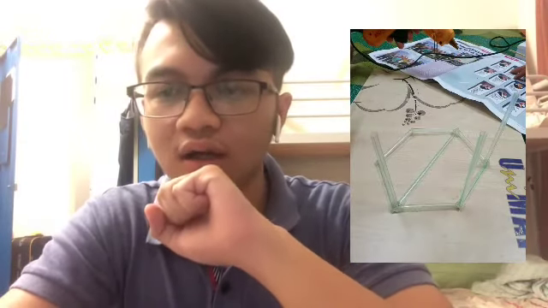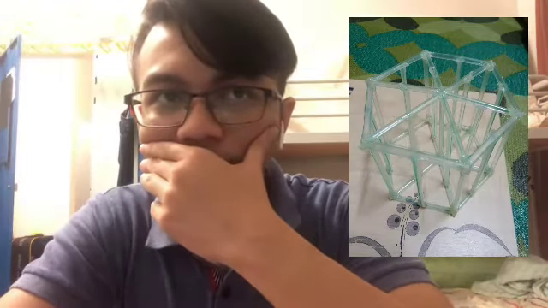And then after that, we add truss. We add truss on the tower so that it can withstand load. And then for the upper part of the hexagon, the length of each sides of the hexagon is 8 centimeters.